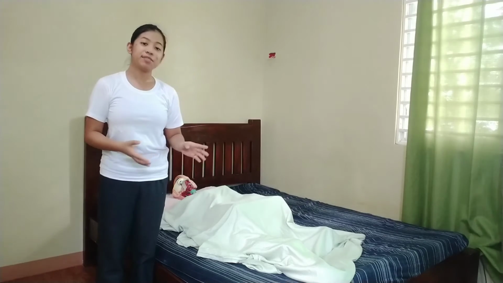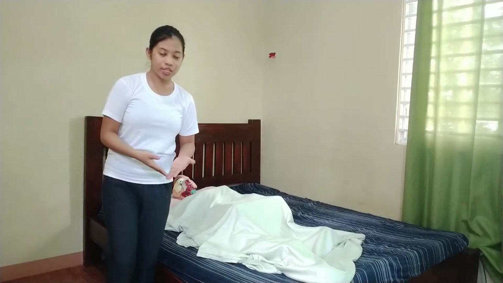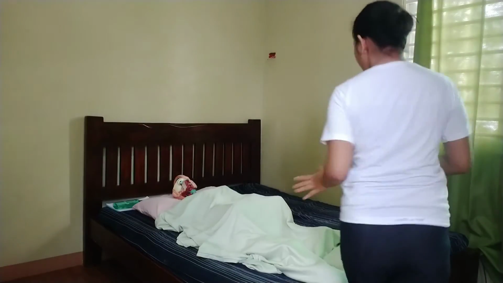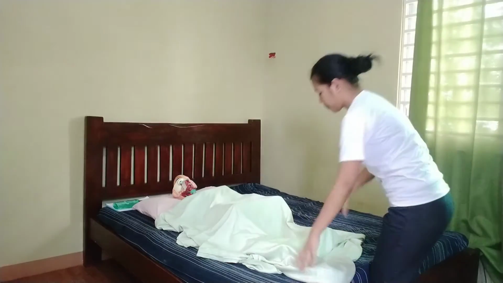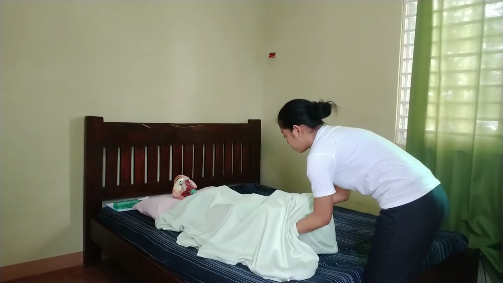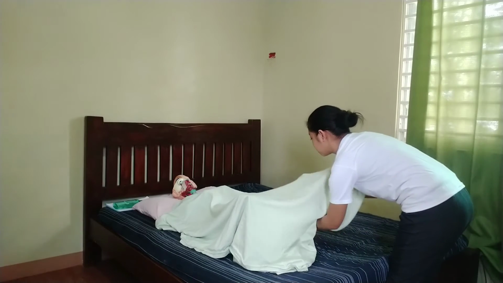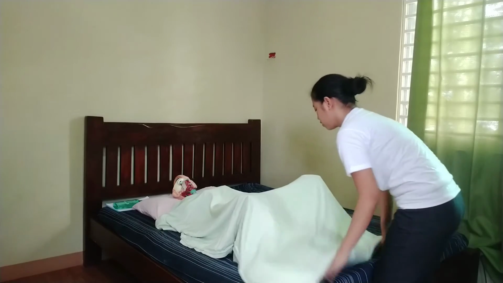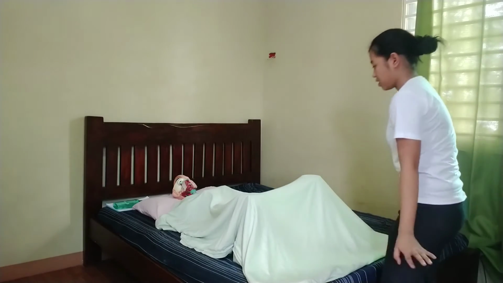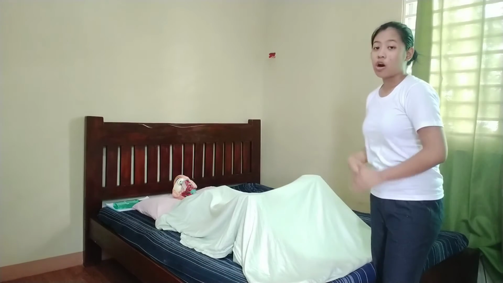So, I will assist my patient in a lithotomy position or dorsal recumbent position, and I will also cover her with a blanket. Okay, ma'am, let me put you in a dorsal recumbent position. Let me flex your knees. Do you feel comfortable? Okay, thank you. Now we can see that the patient is covered with a blanket.